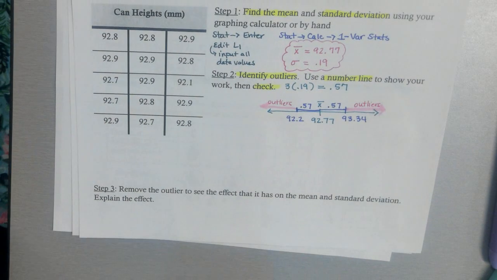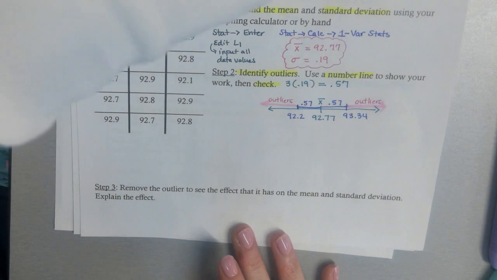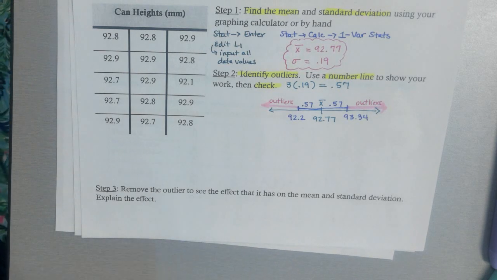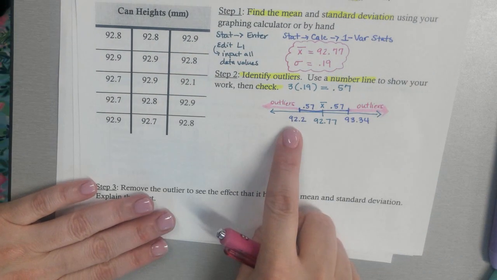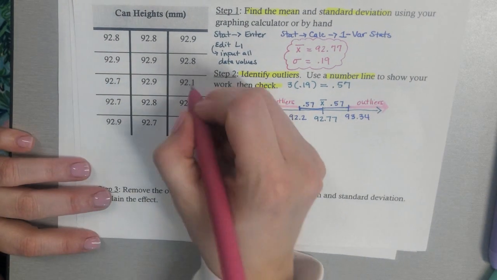Okay, let's scour our data. Can we find an outlier? Is there an outlier? What? 92. Okay, so 92.1 is less than 92.2. Is there anything else?